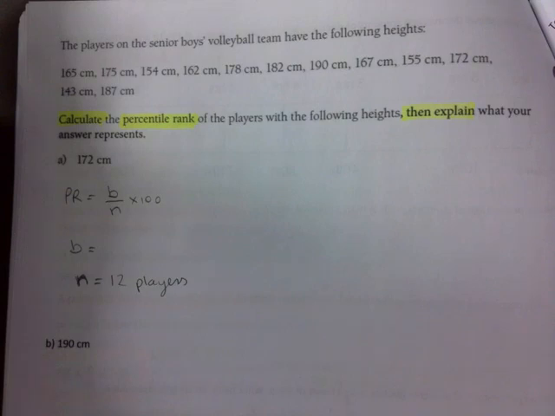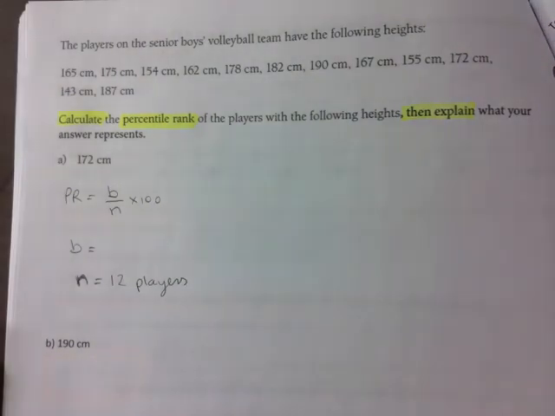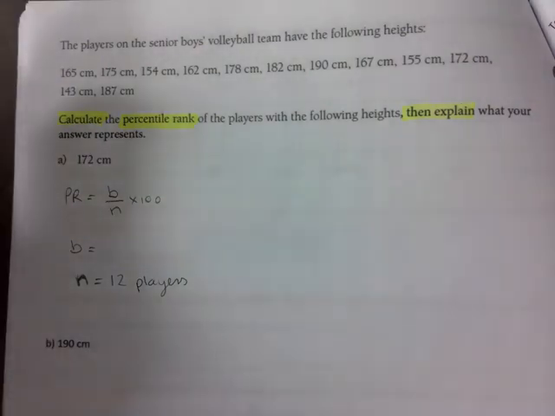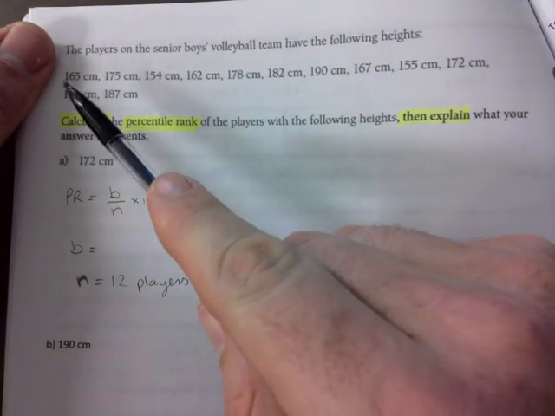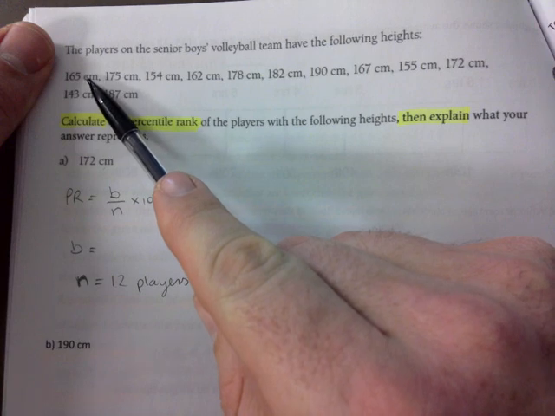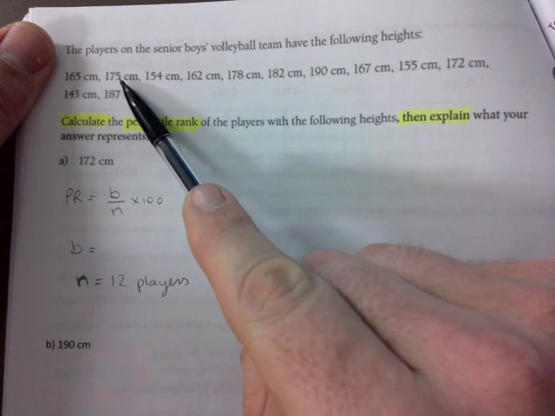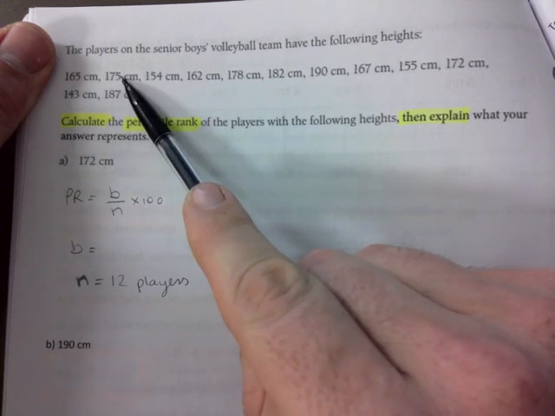All right. How many? 9. Below. It has to be below 172. Check again. Below 172. 1. Not counting that one, right?